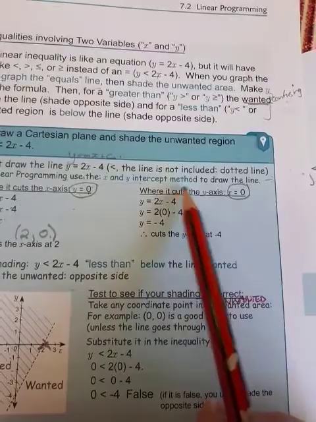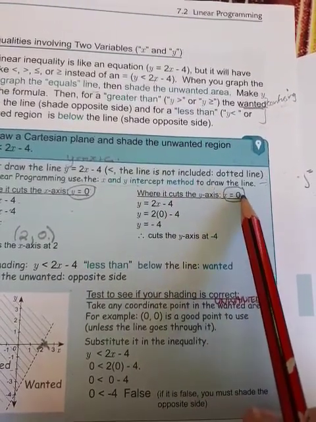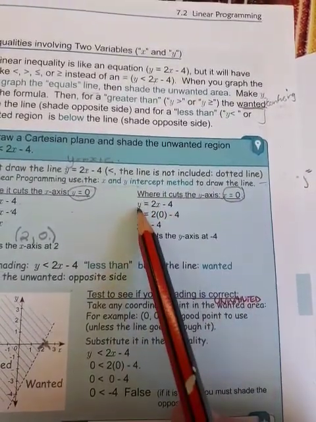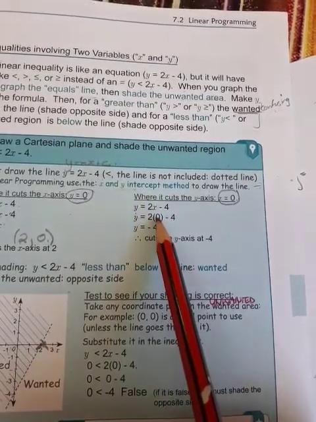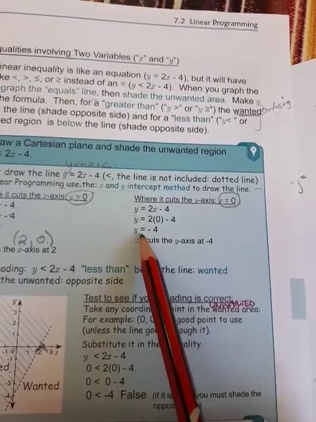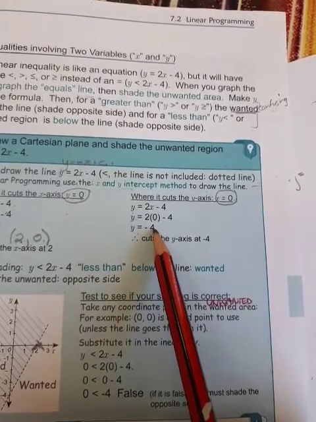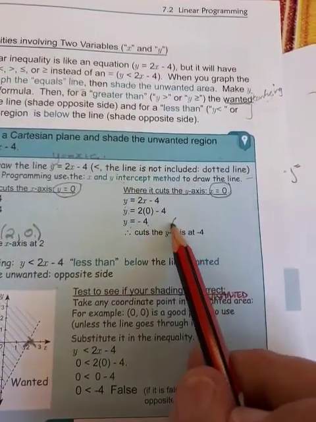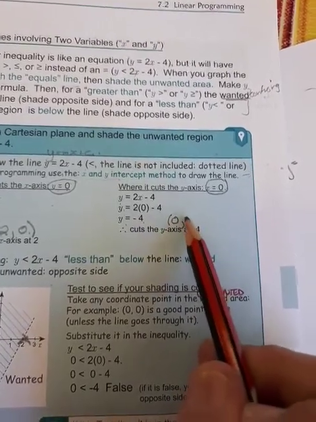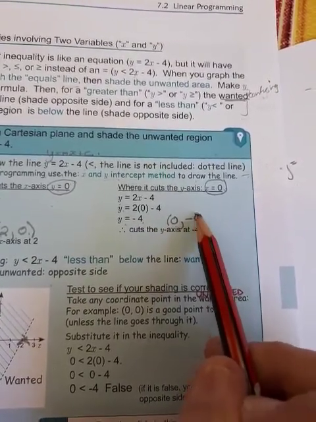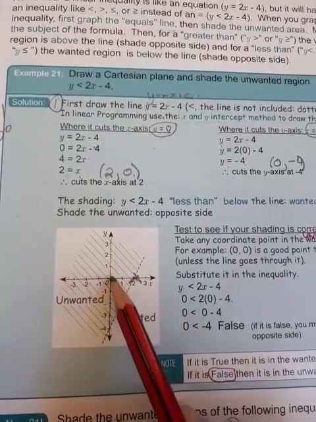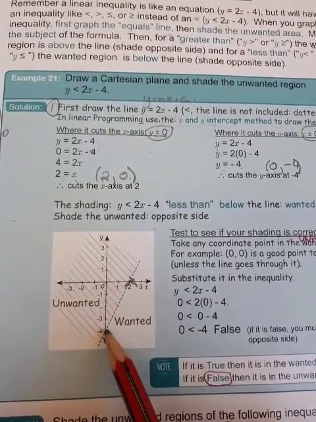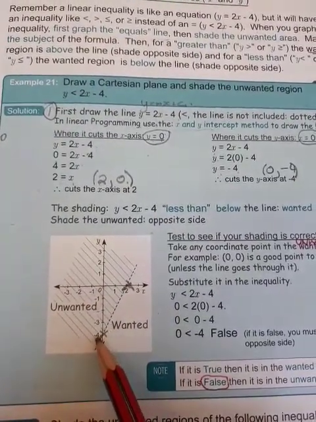Then for the second one, you choose x being 0. So again, write down your equation, and then instead of x, you put a 0. Then calculate your y value. The y value is negative 4. So what that tells me is that where x is 0, y is negative 4, which means I've got a coordinate. I can now plot the point where x is 0 and y is negative 4.